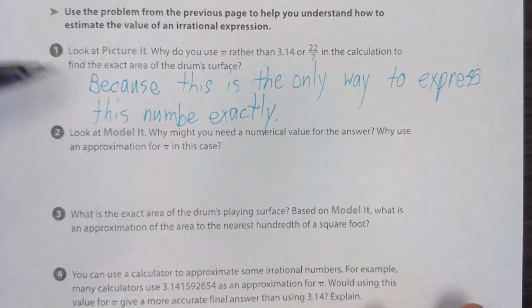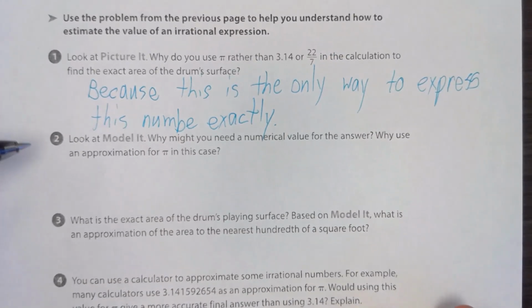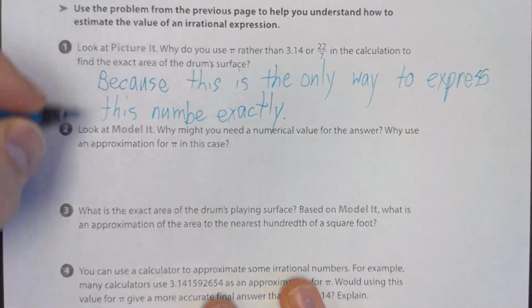But why might you need a numerical value for the answer? Why is it helpful to approximate?